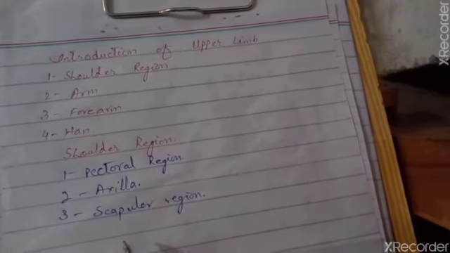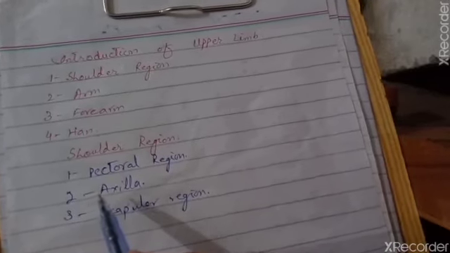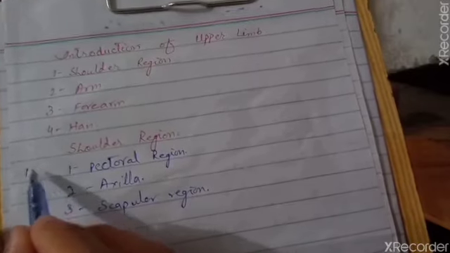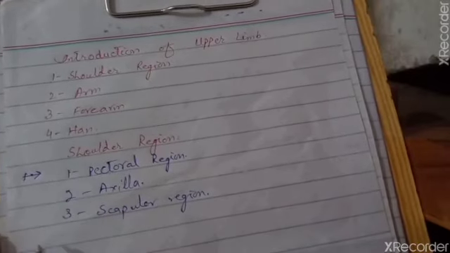These are the subdivisions, that is the first point of the shoulder region.